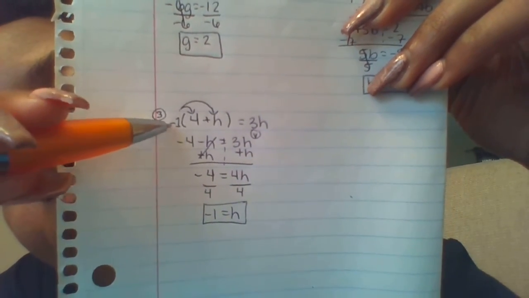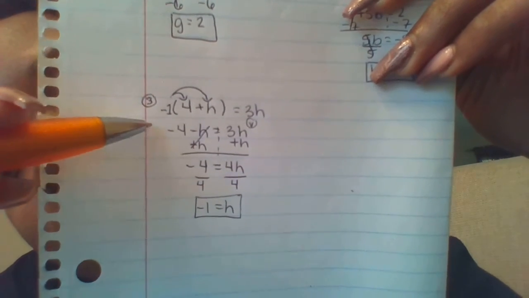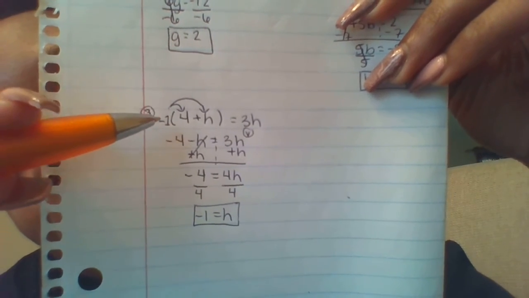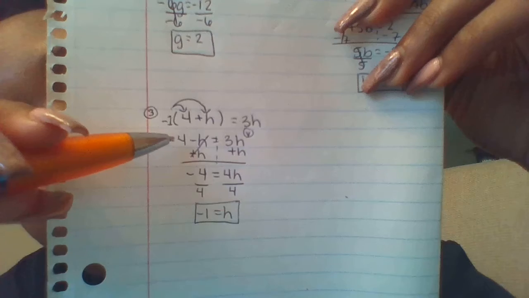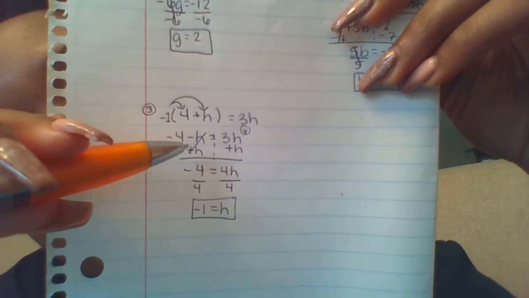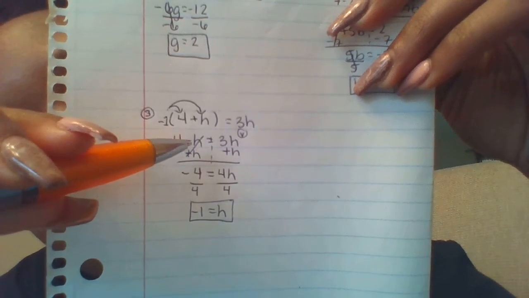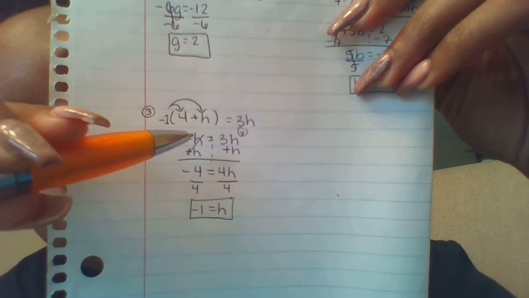So technically we're going to distribute this negative 1 into the parentheses to start simplifying the left side of the equation. Negative 1 times 4 is negative 4. Negative 1 times h is negative h. Again, this is a negative 1h.